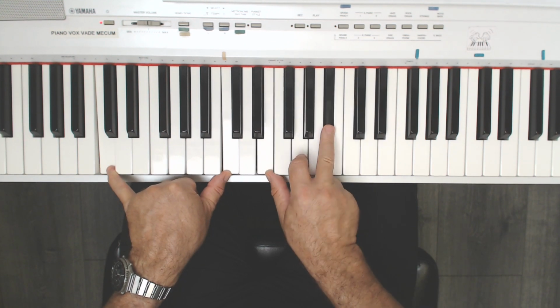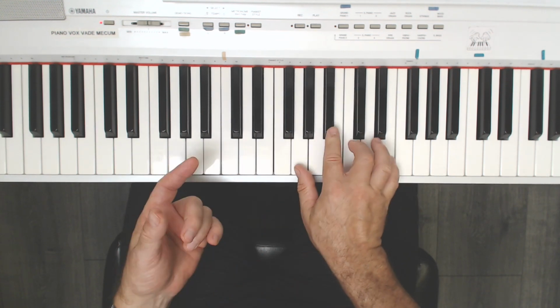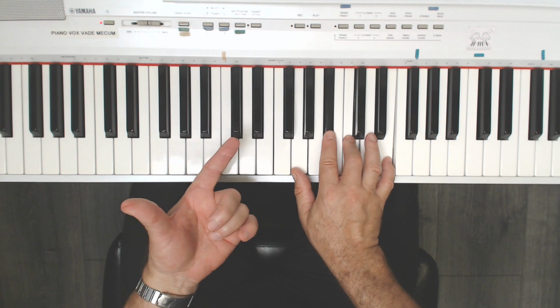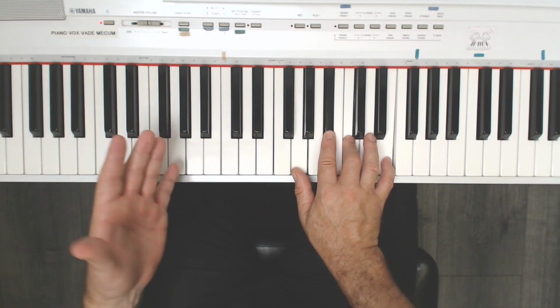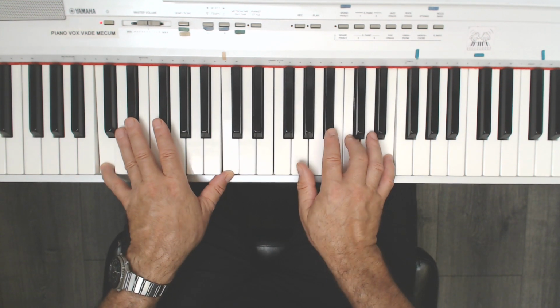Root, third, fifth, 7. So the root is coming on the top and the third on the top. Just only a reverse, you see, really easy. It's up to you. You should play C7.